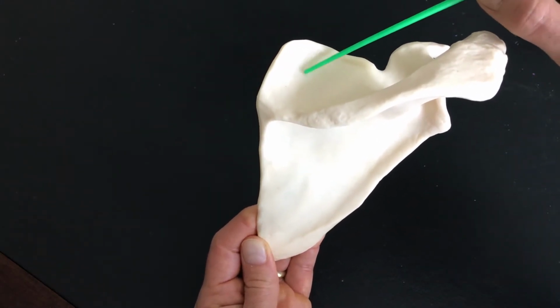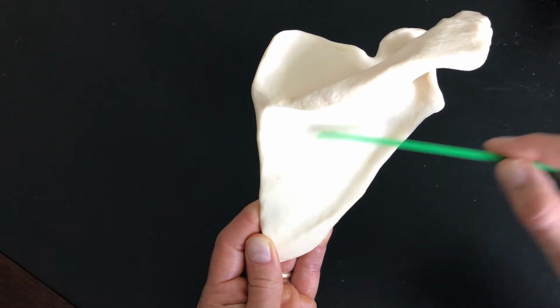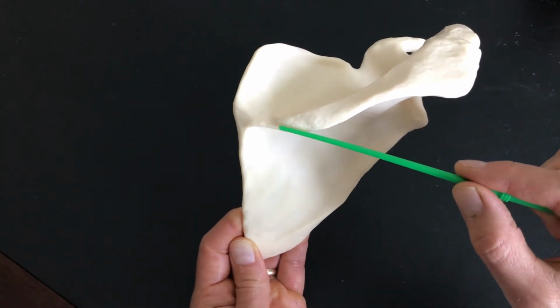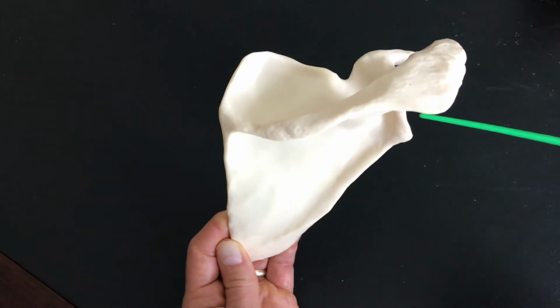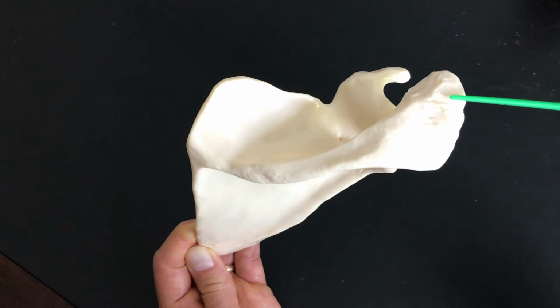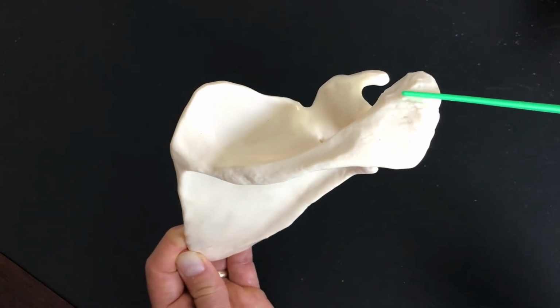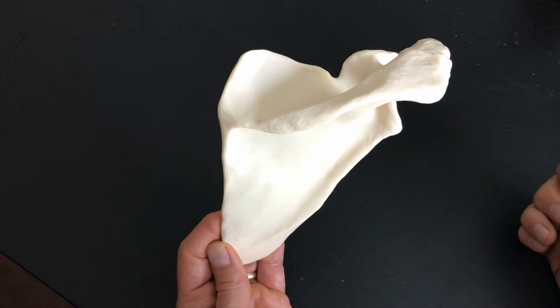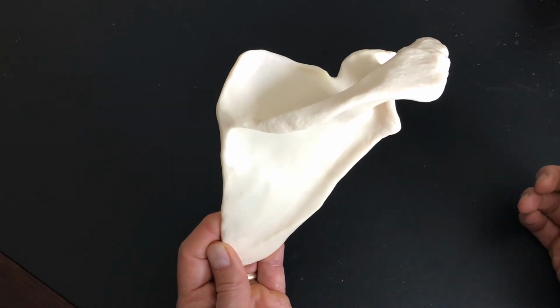supraspinous fossa. That makes this the infraspinous fossa. Again, as we follow the spine all the way out, we come to this little projection that comes out here. This is called the acromion. So all the terms sort of fit into place as soon as you know you're looking at one particular side.